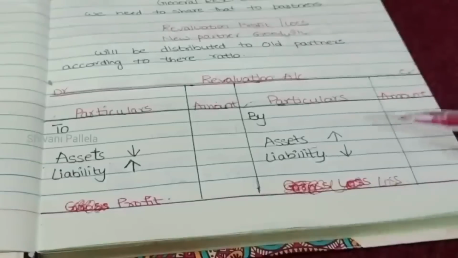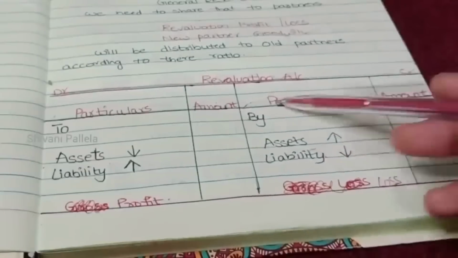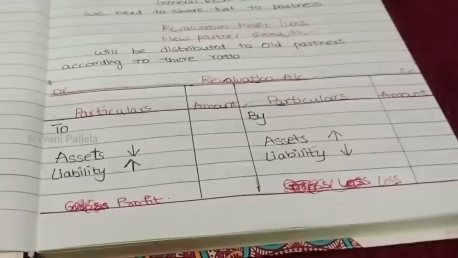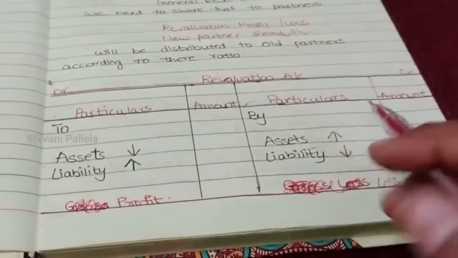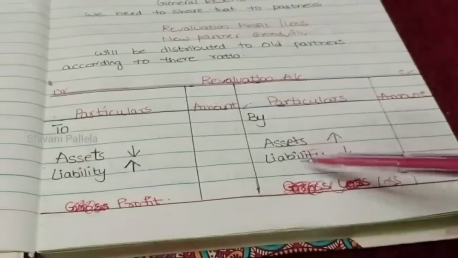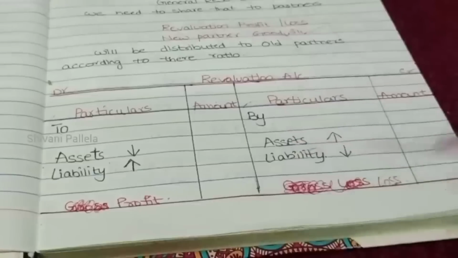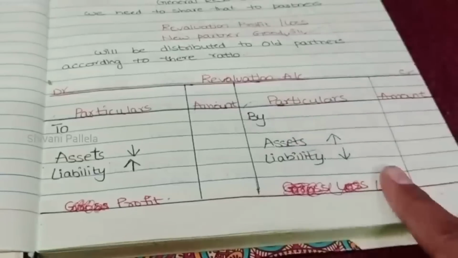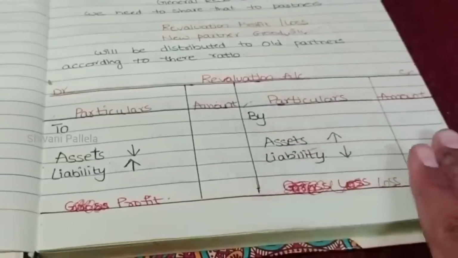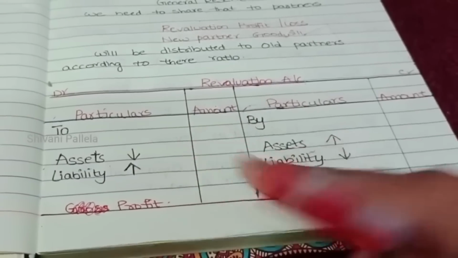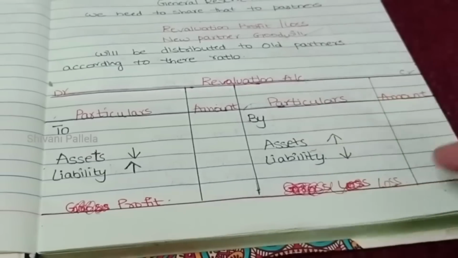If credit is showing less amount, we need to say that it is a revaluation account loss, whatever it may be. Okay, సో మీకు అర్థమైందని అనుకుంటున్నాను. రీవాల్యుయేషన్ అకౌంట్లో అసెట్స్ ఇంక్రీజ్ అయితే లయబిలిటీస్ డిక్రీజ్ అయితే, అసెట్స్ డిక్రీజ్ అయితే లయబిలిటీస్ ఇంక్రీజ్ అయితే, ఈ అసెట్స్కి లయబిలిటీస్కి సంబంధించినదే వస్తుంది రీవాల్యుయేషన్ అకౌంట్లో, ఇంకా ఏమీ రాదు. Whatever the content is there in this revaluation account will be in the question only.